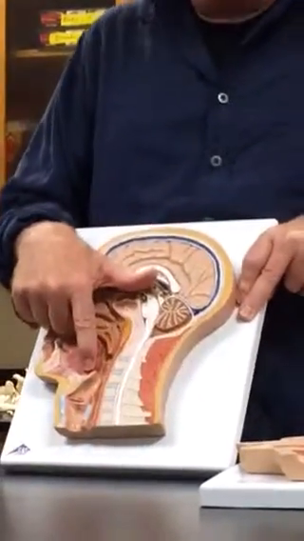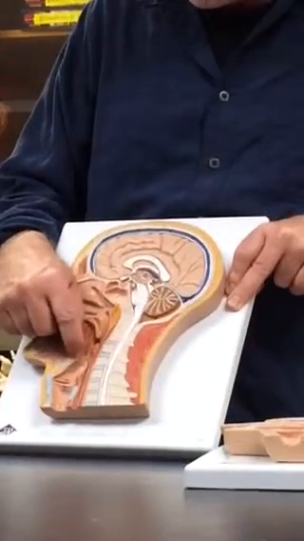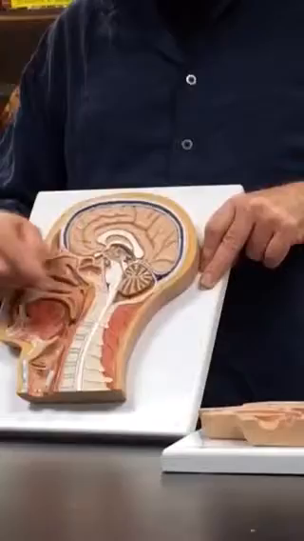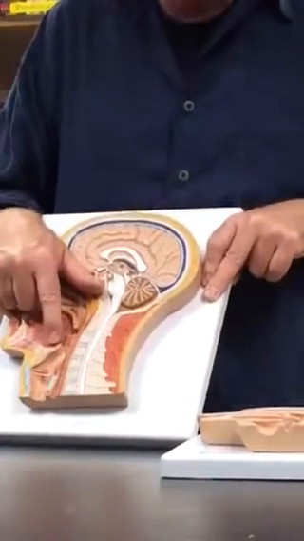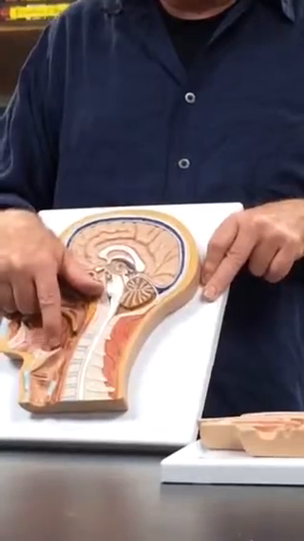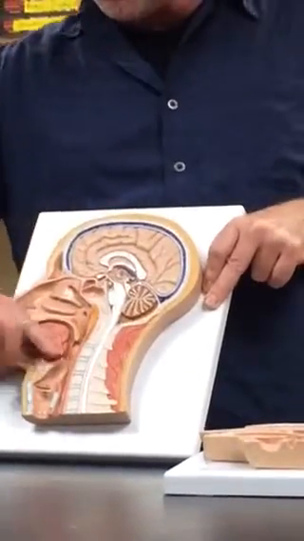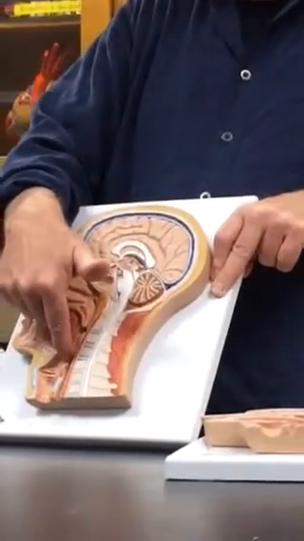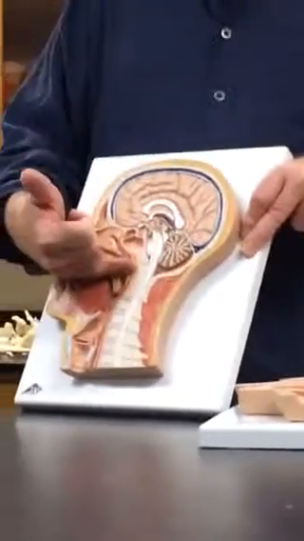Now, this little flap right here, and it's a little more difficult to see, but I'll just trace it because it really doesn't look like a flap. And it's a hard plastic model, so it's in an open position, so is this. But this little flap right there at the beginning of my finger, it's got a little blue elastic cartilage inside of it. That's the epiglottis. And when you swallow, the epiglottis swings down over this hole that my finger is in, called the glottis. So when you swallow, this swings up to seal that off.